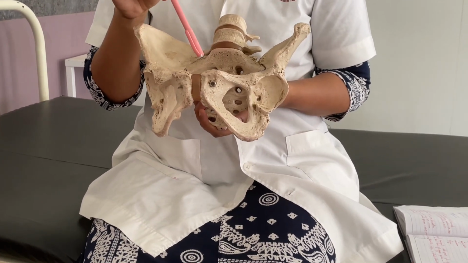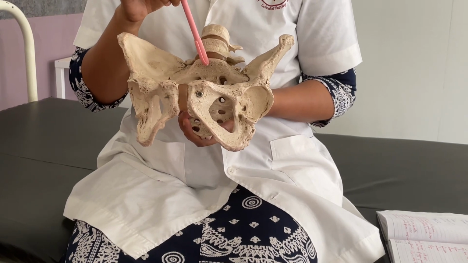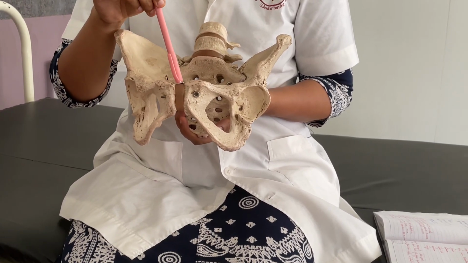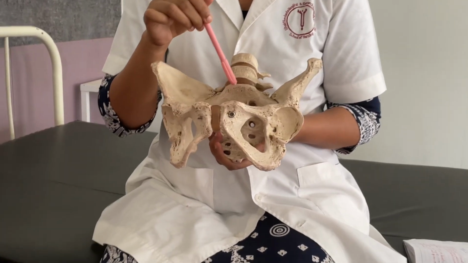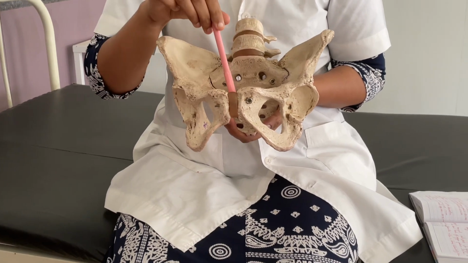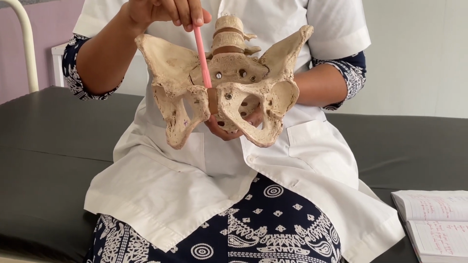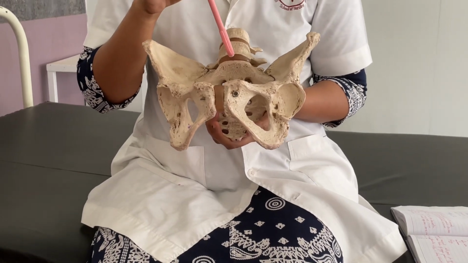Anatomical conjugate is from the midpoint of the sacral promontory to the superior border of the symphysis pubis, and it is 11 centimeter. Second is obstetrical conjugate, from the midpoint of the sacral promontory to the middle of the symphysis pubis, and it is 10 centimeter. And last is diagonal conjugate.